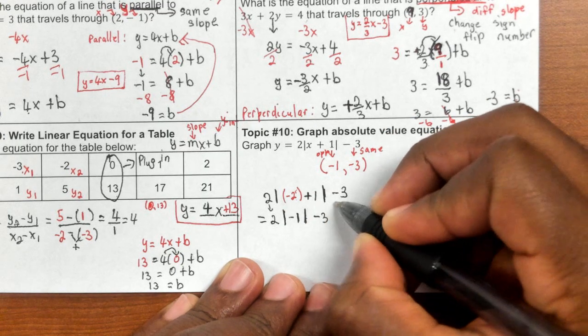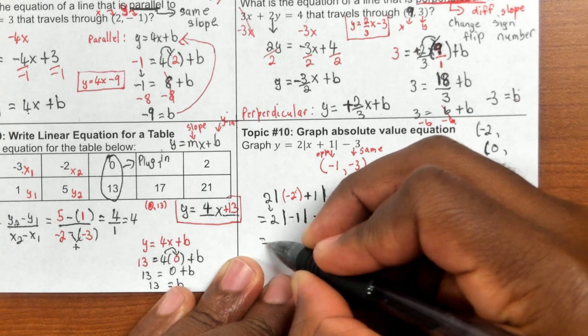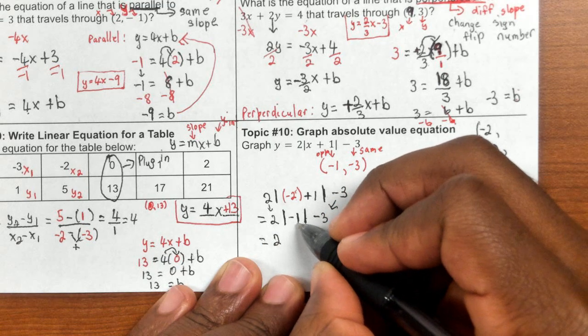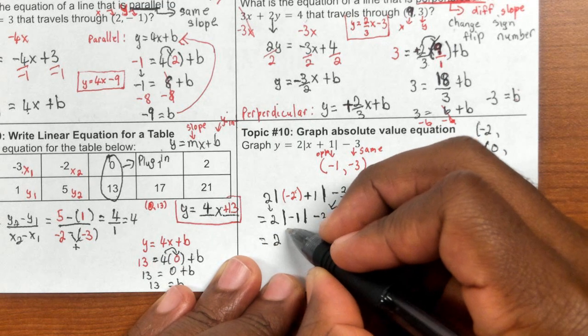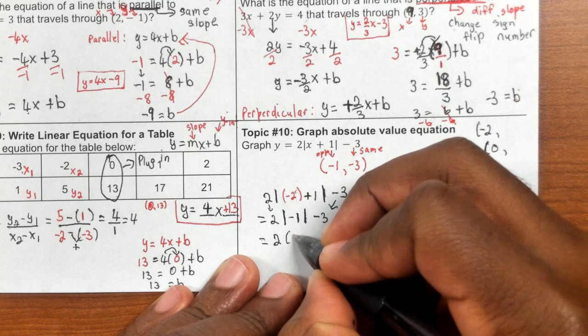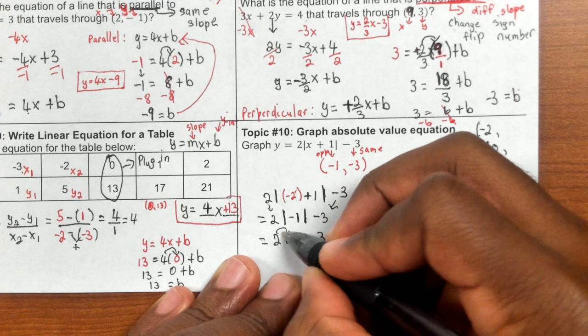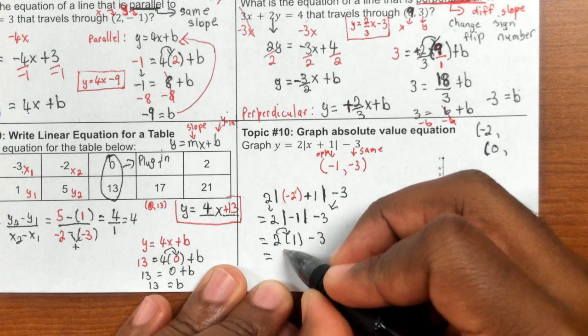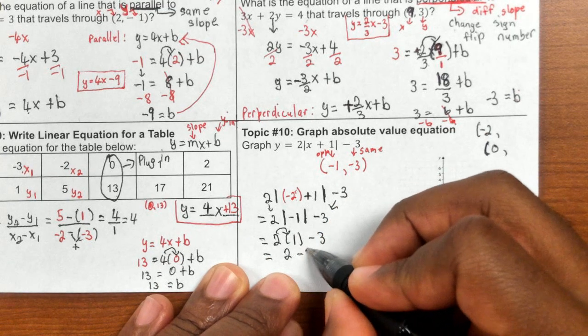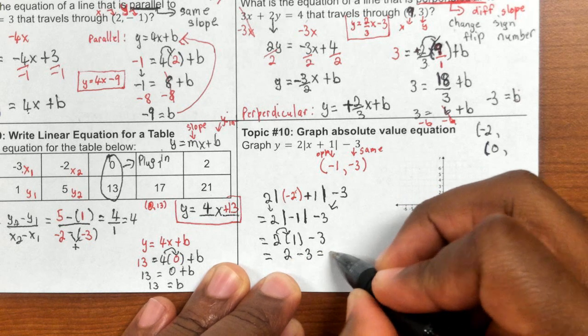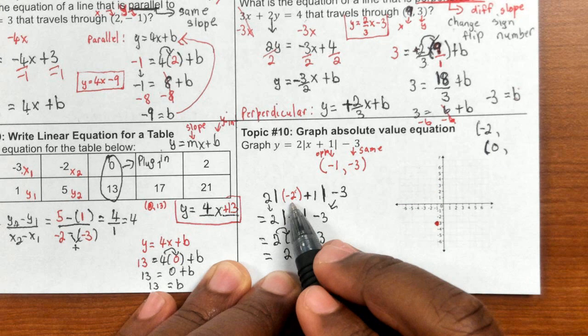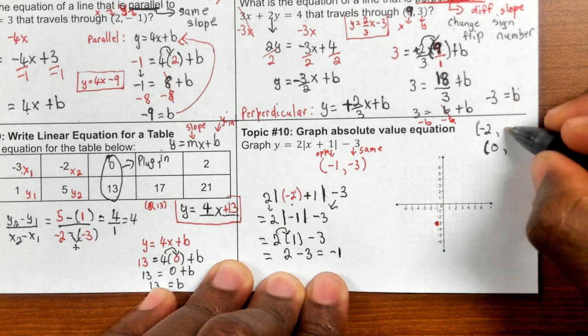And then the minus 3 I would bring down, okay? So the 2 is going to be multiplied after we apply the absolute value. The absolute value makes this number turn into a positive number, okay? And the negative 3 I bring down. 2 now multiplies by 1, and we get 2. And then the negative 3 I bring down. 2 minus 3 is negative 1. So when I plugged in negative 2, I got negative 1.